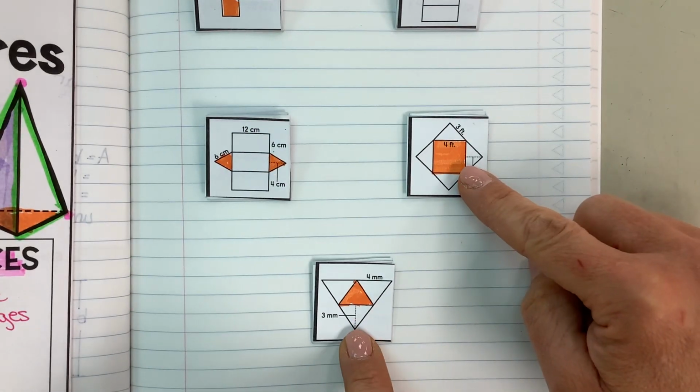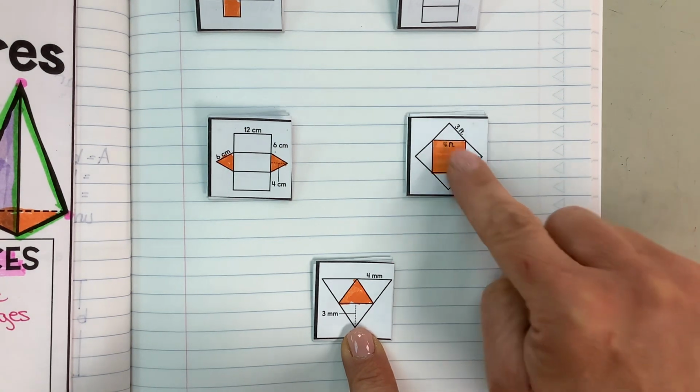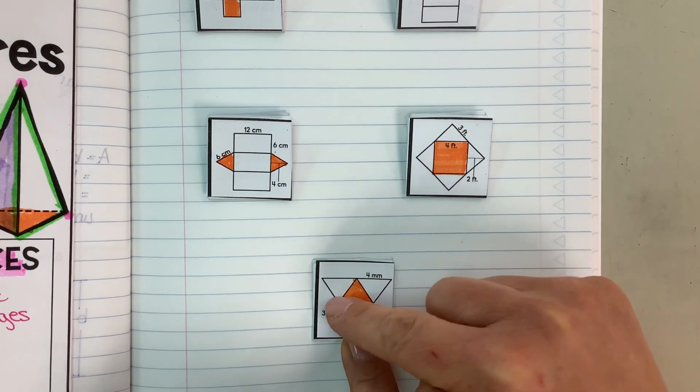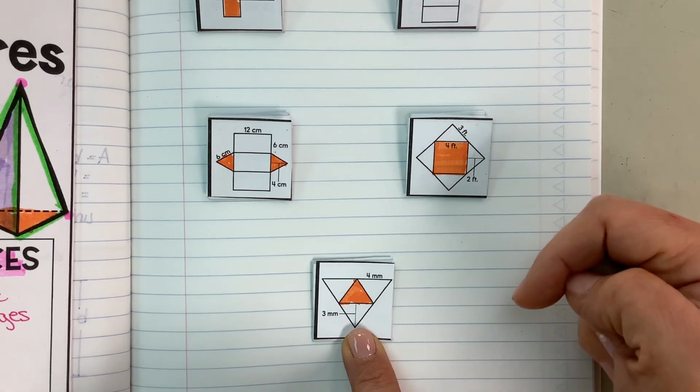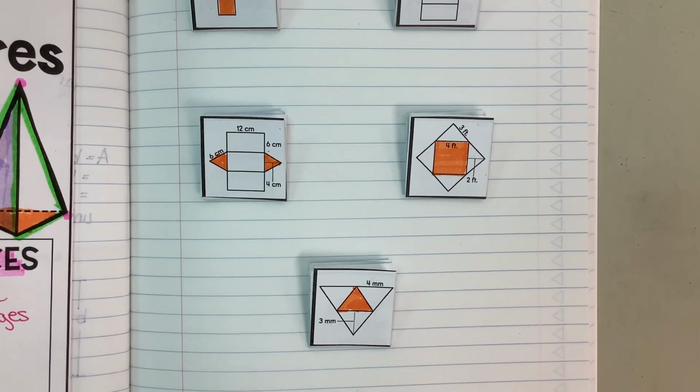These 2 only have one base, so they are pyramids. This is a square, so a square pyramid, where this one's a triangle, so a triangular pyramid. And that should be it. Hope that helps.